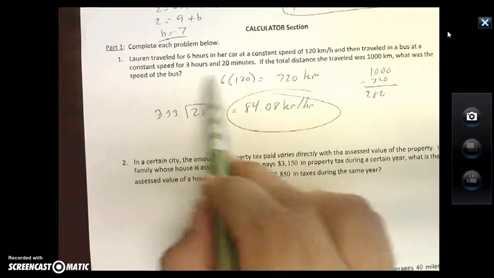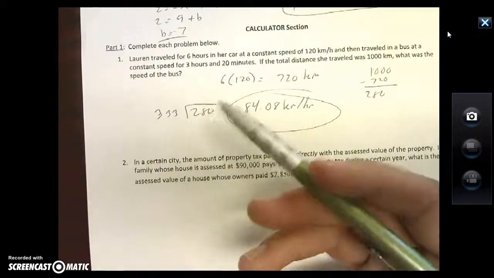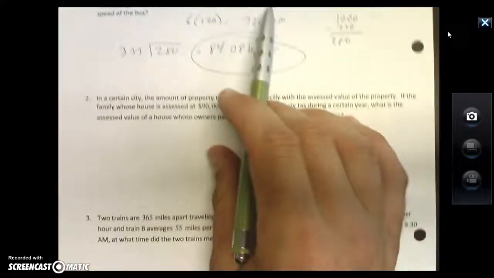Again, where was the tricky part here? It was probably the 3 hours and 20 minutes. Make sure you're always using the same units. So I just switched it over to hours and we were good.